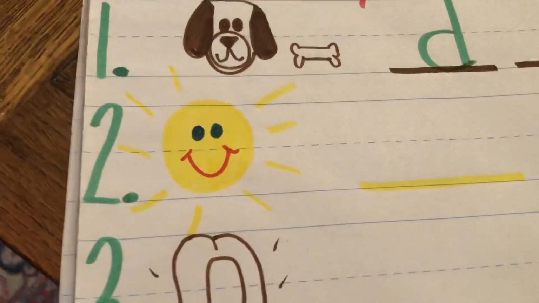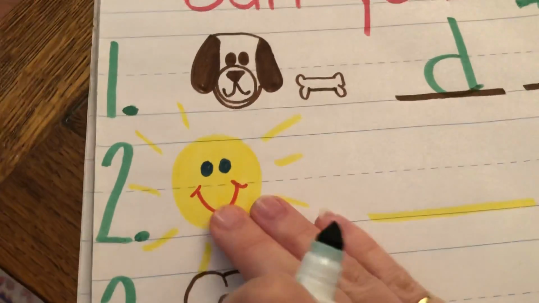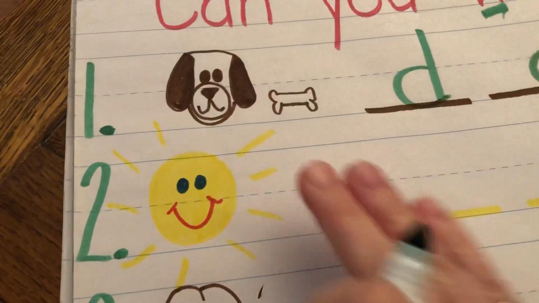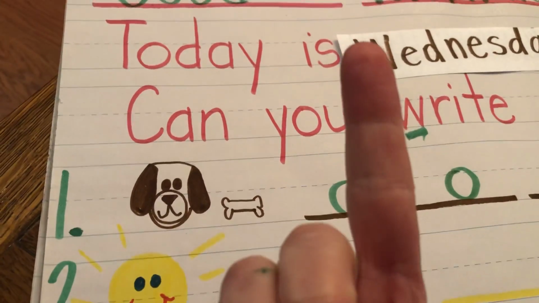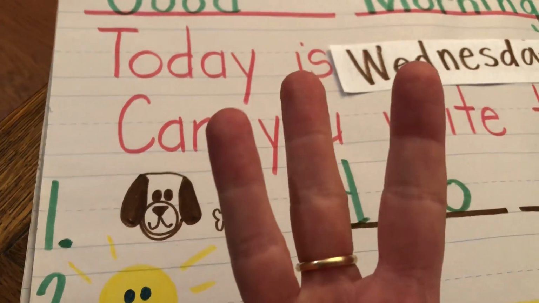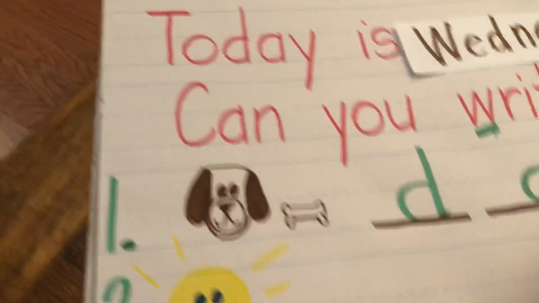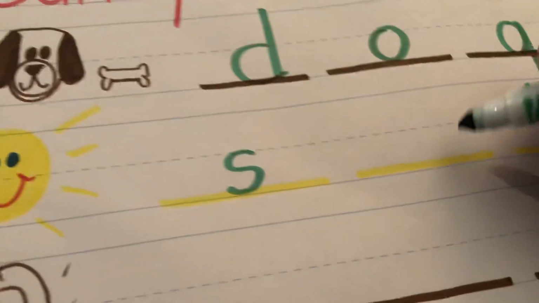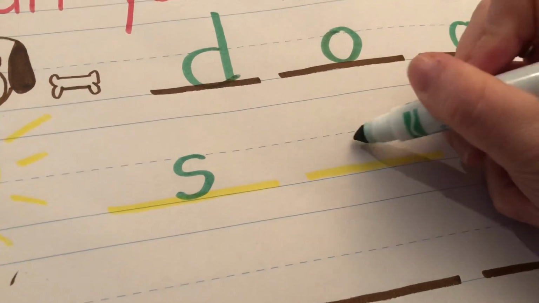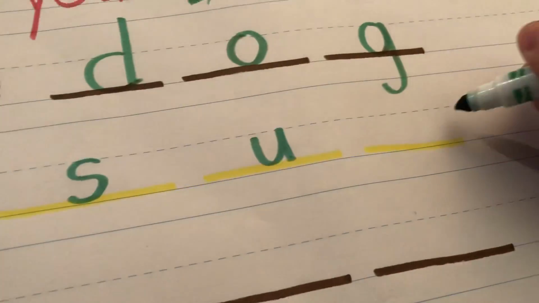There's a picture of a sun. It's raining here at my house today, so I really would love to see that sun later today. So here's the word sun. Let's sound it out. S, n. It also has 3 sounds. So let's try to write the word sun. S, S, that middle sound is the U, and N.